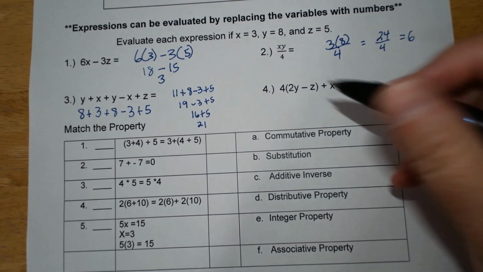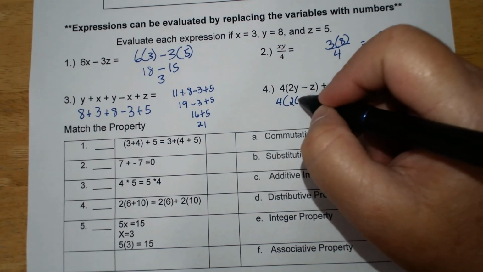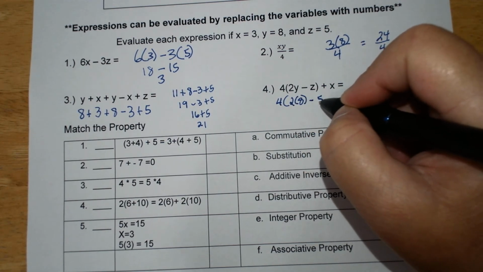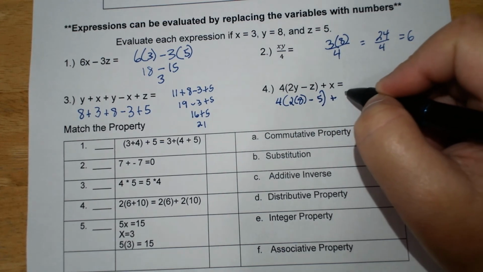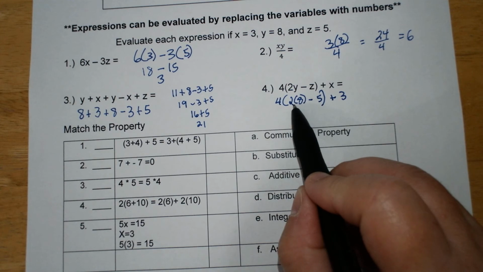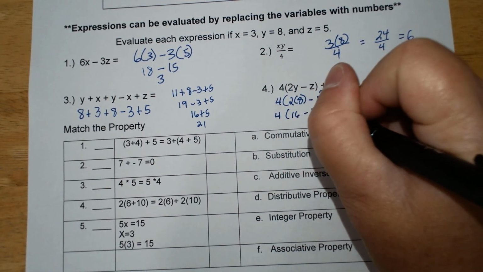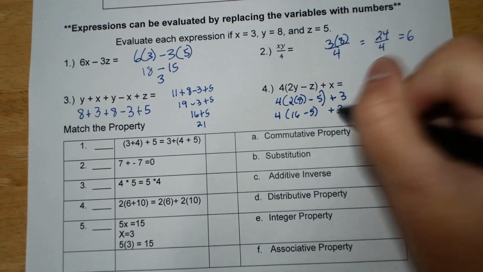The next one I'm substituting for 2 times y is 8 minus 5 plus 3. I have to start inside the parentheses with this multiplication. So that would be 4 times 16 minus 5 plus 3.